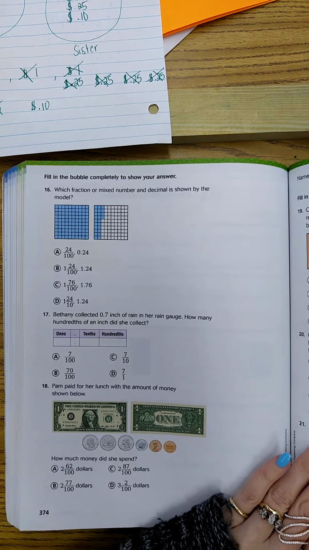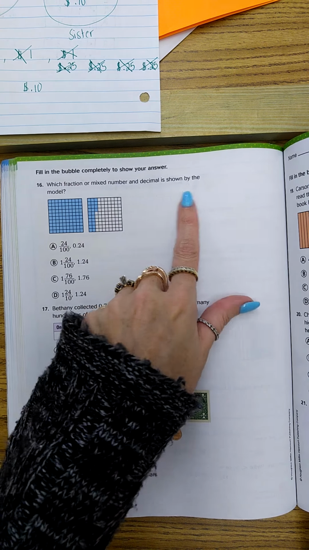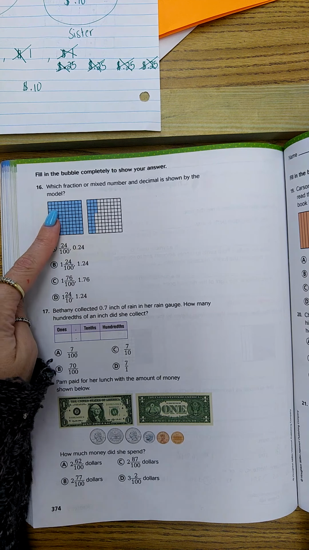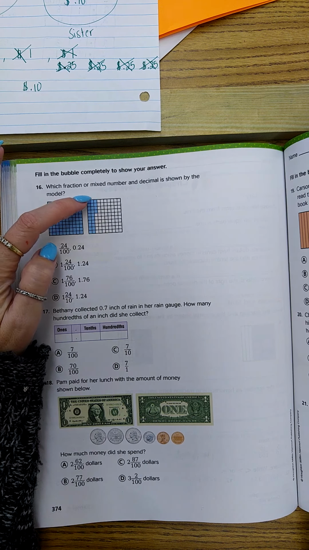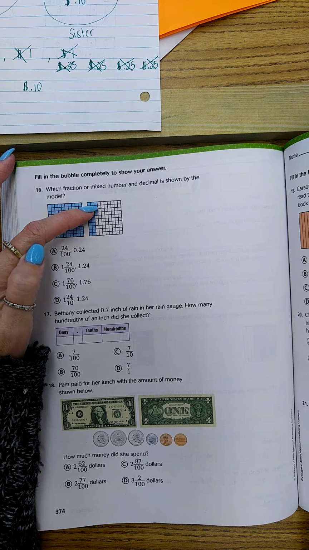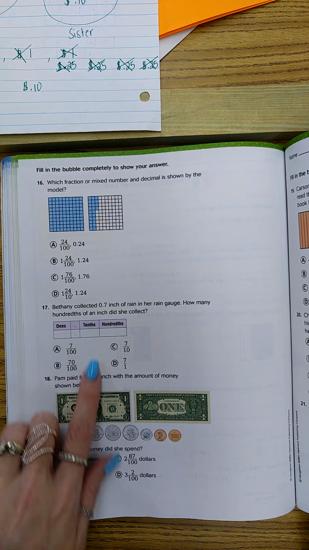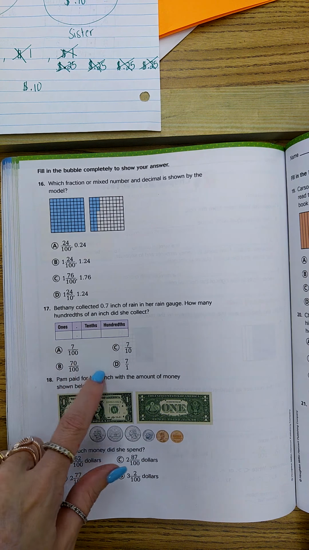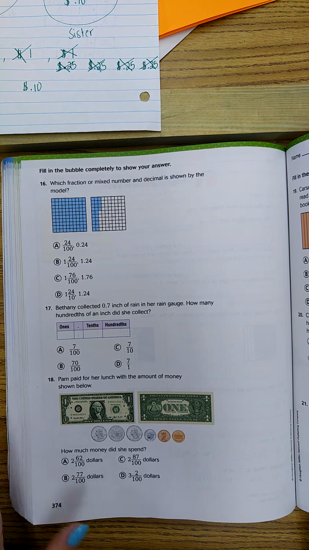Page 374, let me make sure that's on here. Which of these fractions or mixed numbers or decimals shown below? So here's a model. This is 1 whole. If the whole thing's colored, you know it has to be 1 whole, so we can get rid of answer option A. And then we have to count how many are here to figure out the fraction. Once you figure out how many are here, you will find that fraction, and then you'll change it into a decimal. Here they're using a place value chart to find the equivalent fraction. Here they have money, and they want the money written in fraction form.